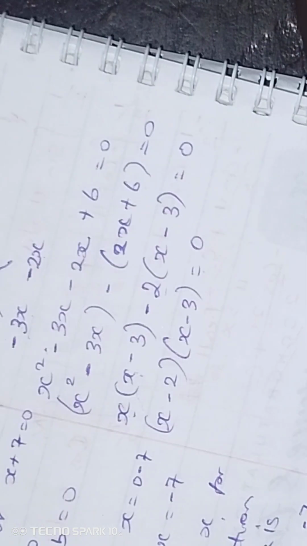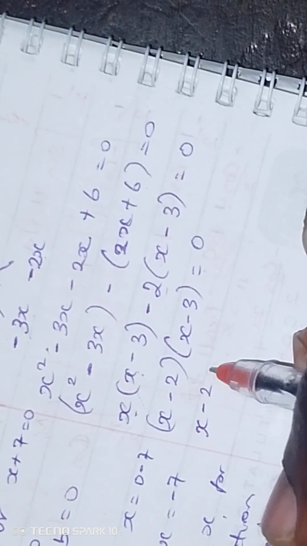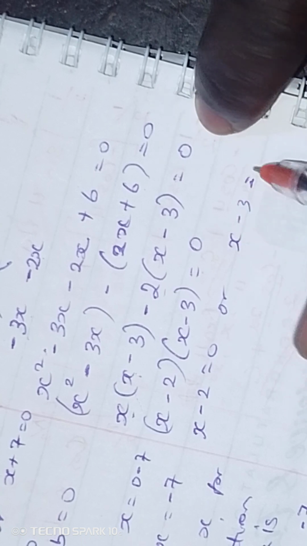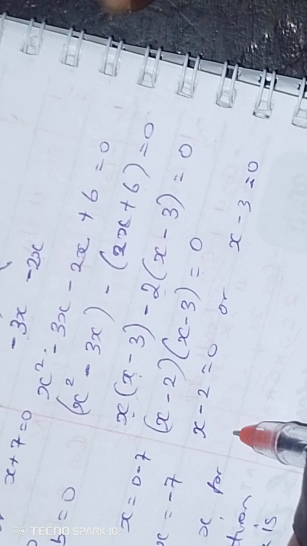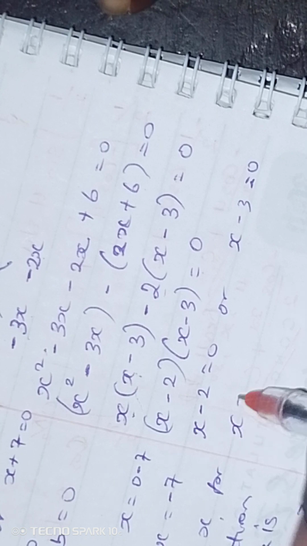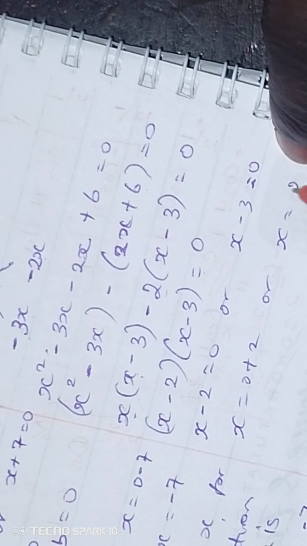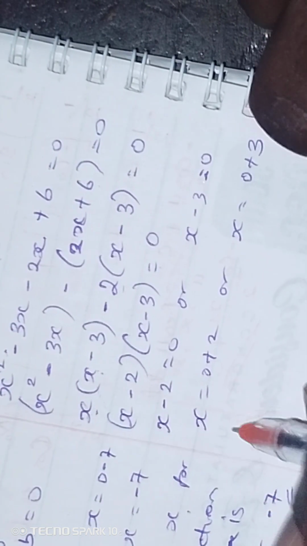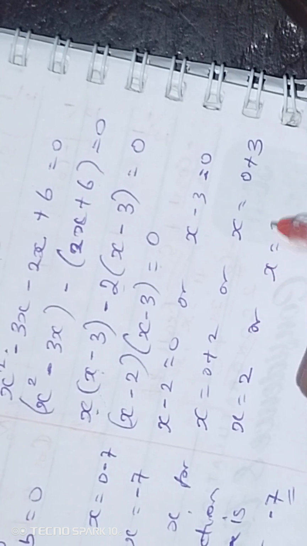This can only be possible if either x minus 2 is equal to 0, or x minus 3 is equal to 0, or even both of them are equal to 0. So the next thing to do is to say that x is equal to 0 plus 2 on collecting like terms, x is equal to 0 plus 3 on collecting like terms. So we now have x equal to 2 or x equal to 3.